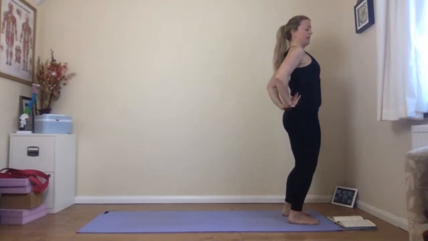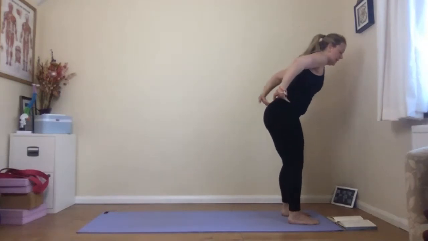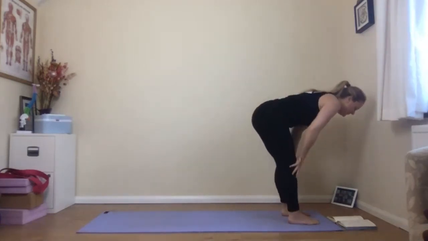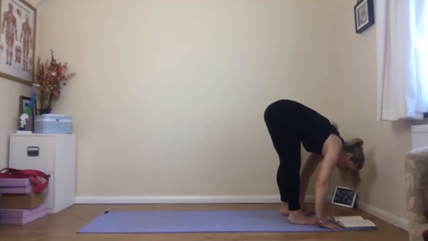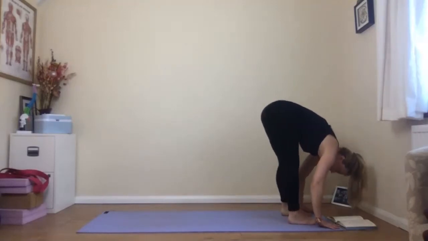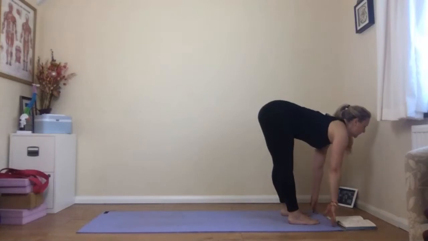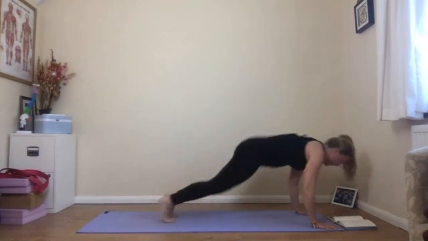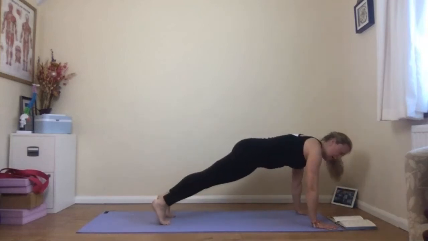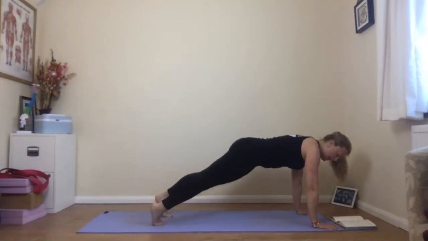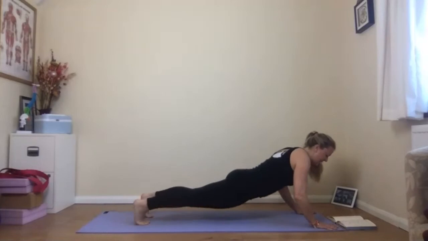Good. Now bend the knees and slowly come all the way down. Let your head hang, forward fold, then halfway lift, breathe in. Fingertips could stay on the floor here, look forwards. Those that want to can jump, those that don't, walk your body back into a plank position. Good, hold this here, draw the navel in, and then let your body come to lie down on your mat.